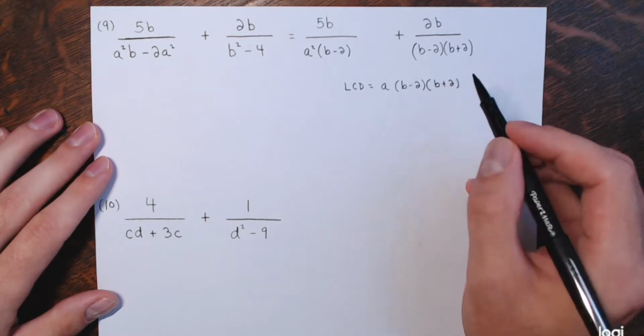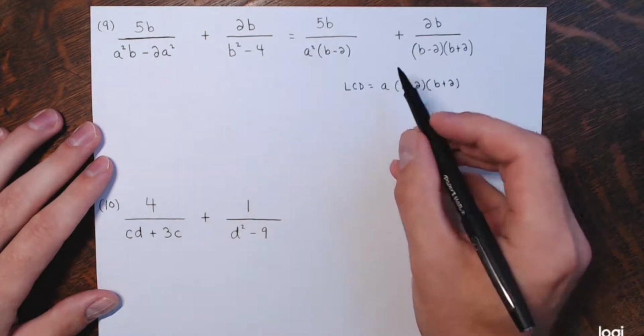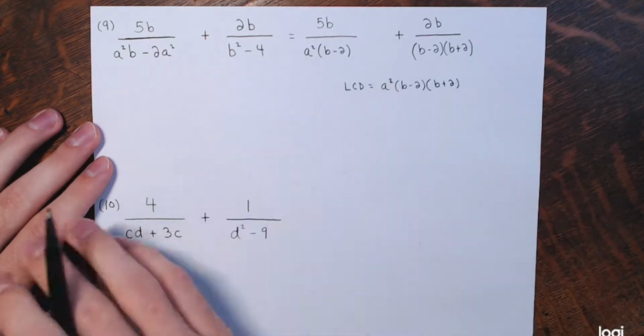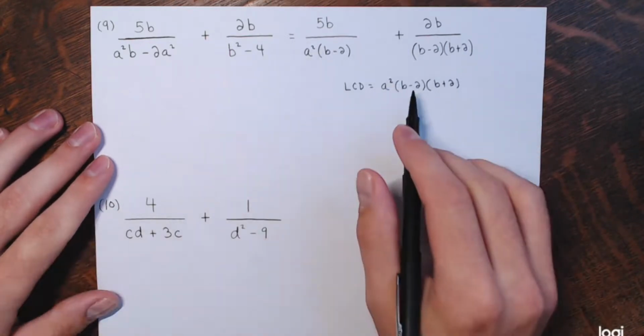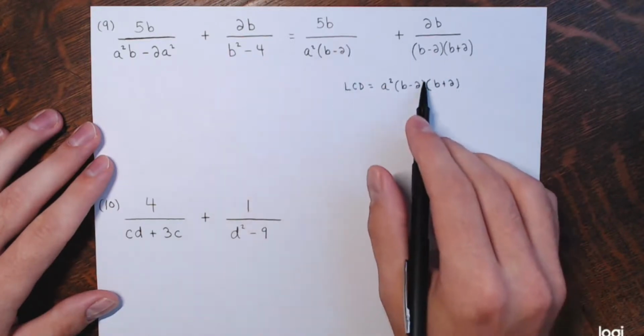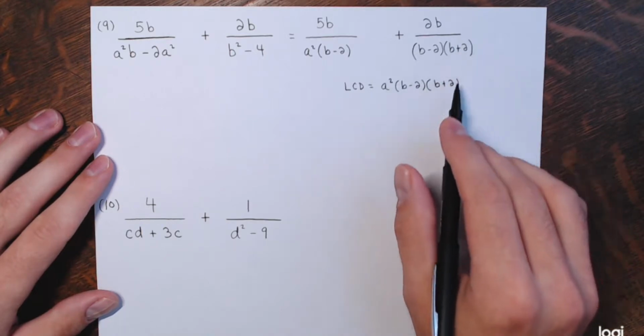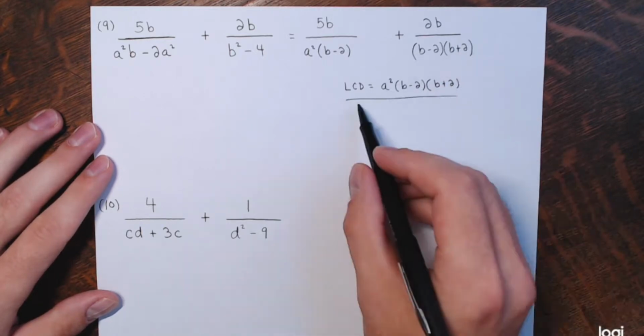Now the highest power on a is a squared, so that's going to be in the LCD, a squared. And then b minus 2's highest power is b minus 2 to the first, so we have first power there, and the highest power on b plus 2 is also to the first, right? So here's the LCD.